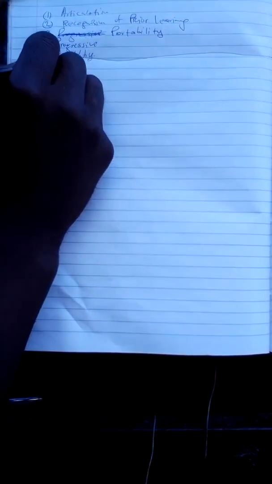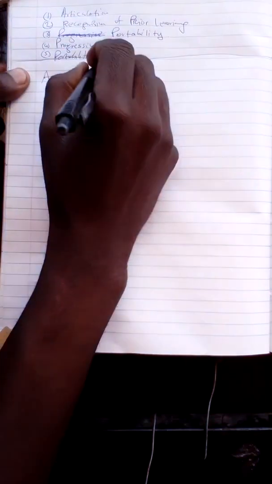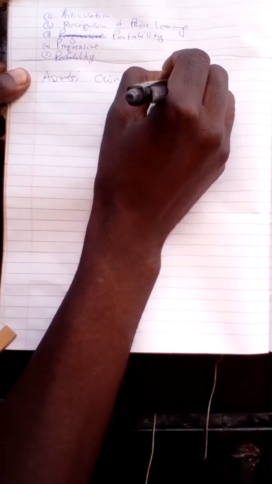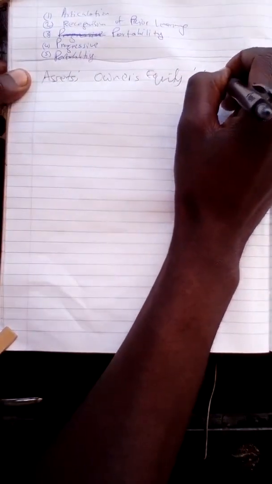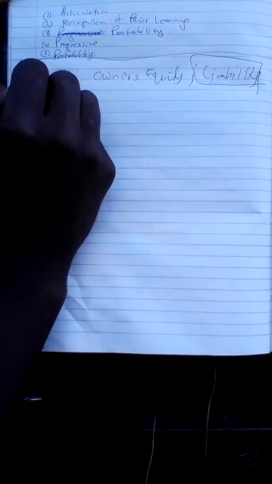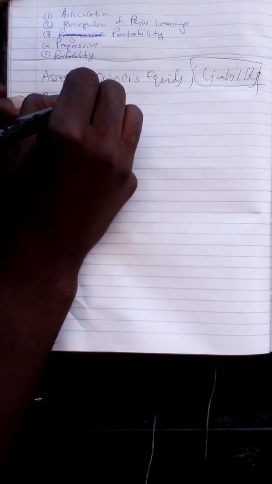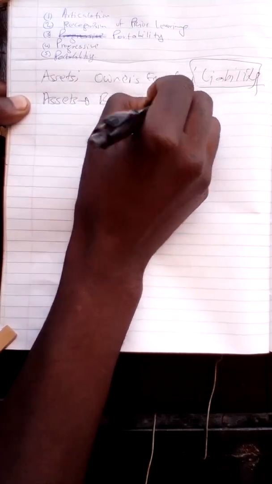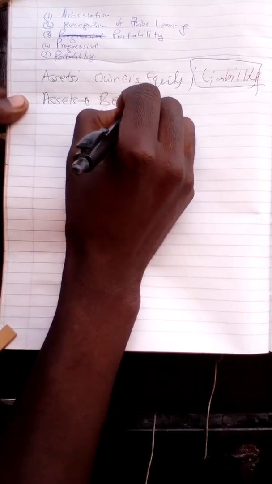Now let's continue. I'm just summarizing what we have already done here. We have spoken about assets, owner's equity, and liability as well. What you must catch out of this is that assets are the ownership of the business. They are belongings. It's what the business owns, not the owner of the business, but what the business owns.